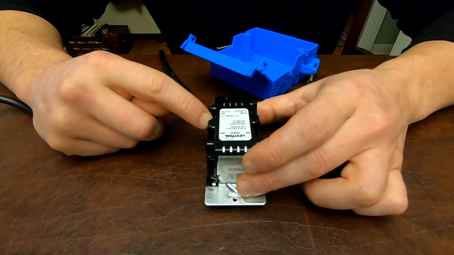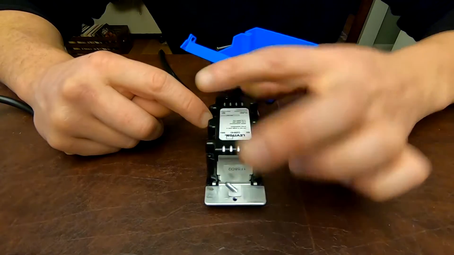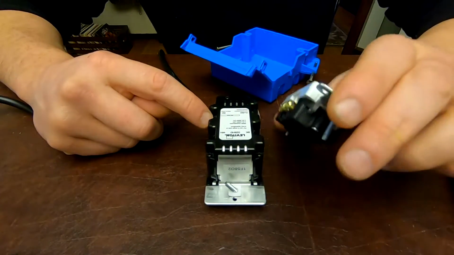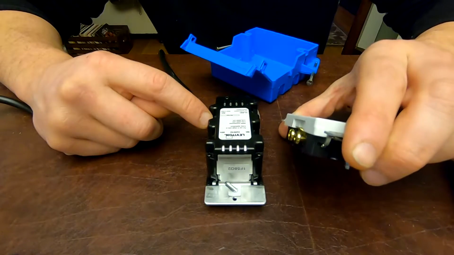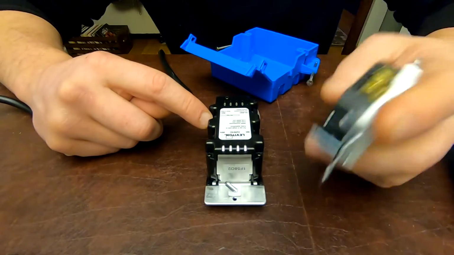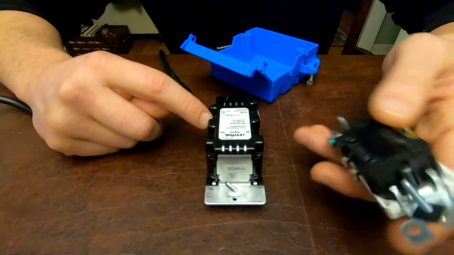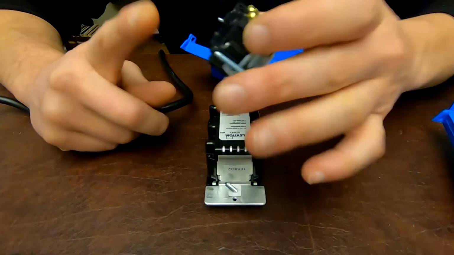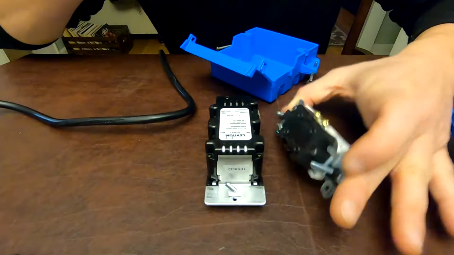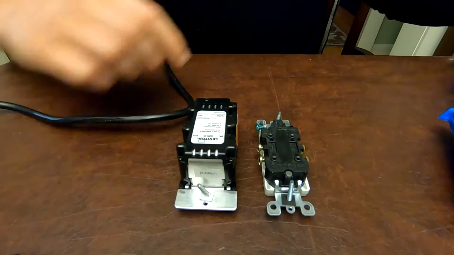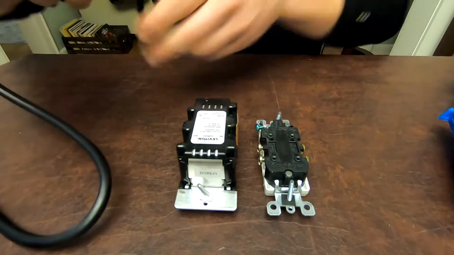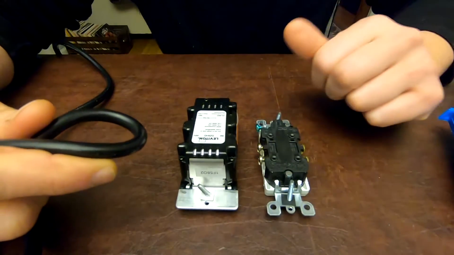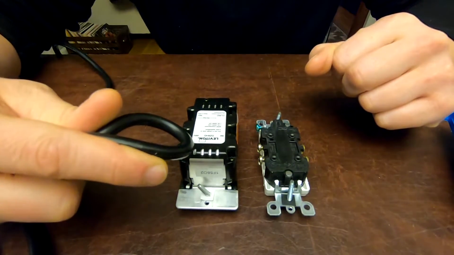The red here is the load. The load is going to go out to our outlet, okay? On the positive side, that's the gold screw. The neutral is going to jump off the white leg here and go straight to this, okay? So once again, power comes in to the black and to the white, your positive and your negative.